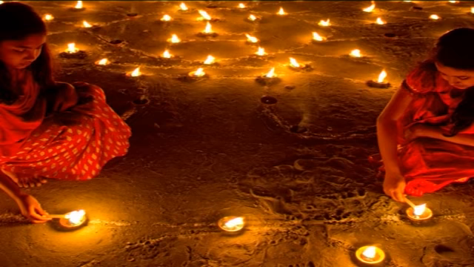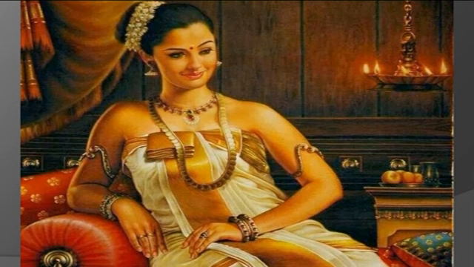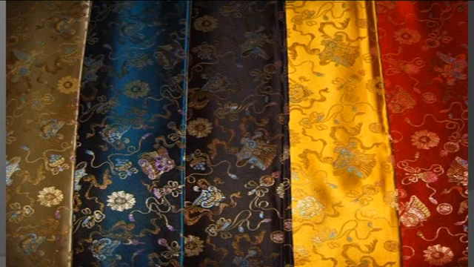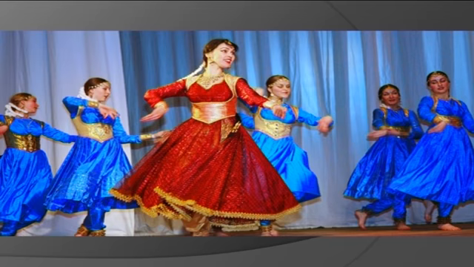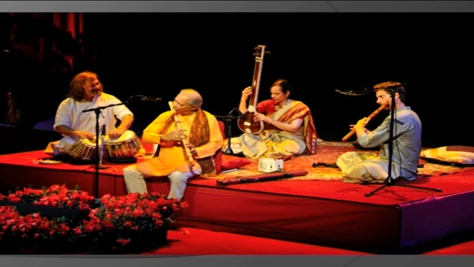Adding to it, there are customs and traditions such as Holi and Diwali, Travancore painting, China silk, classical and modern dance and music forms and many more.